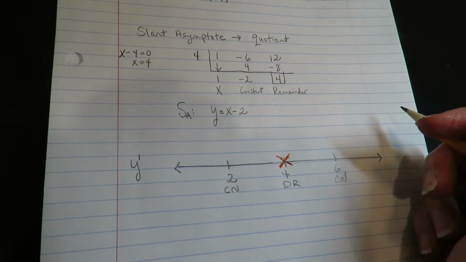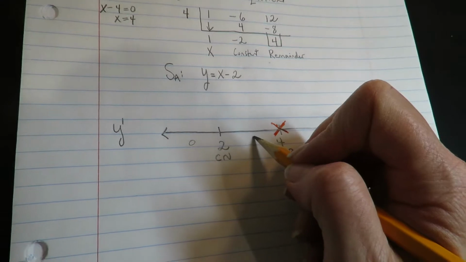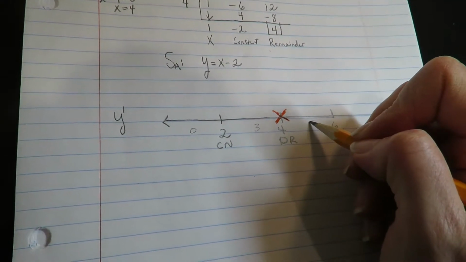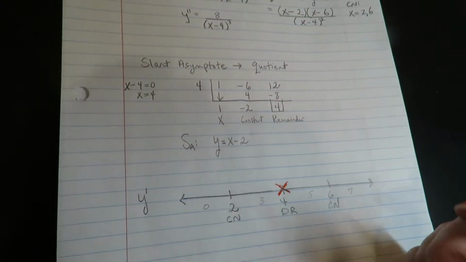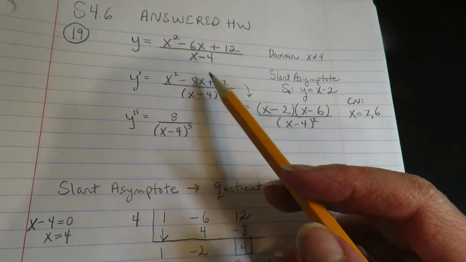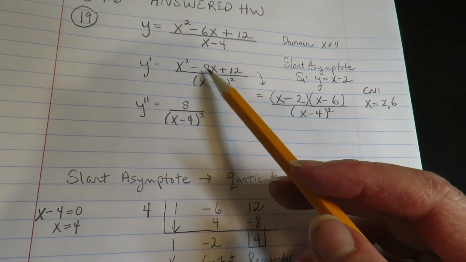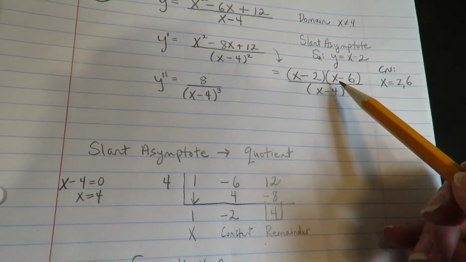Alright, let's grab some test points. So how about like 0, 3, 5, and 7. All right, let's plug them into the first derivative. Now I'm going to plug it into the factored form. You could technically plug it into anywhere. You could plug it into here or here. This is just faster and easier for my brain.